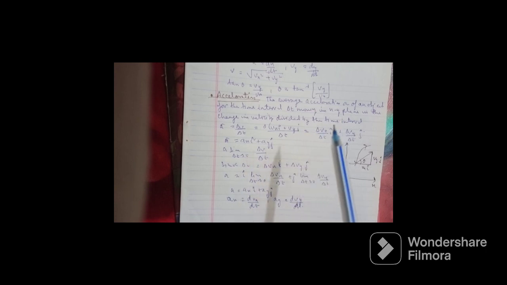By definition, the direction of average acceleration is the same as that of delta v. We see that as delta t decreases, the direction of delta v changes correspondingly. Consequently, the direction of acceleration changes, and finally in the limit delta t goes to 0, the average acceleration becomes the instantaneous acceleration and has the direction shown here.